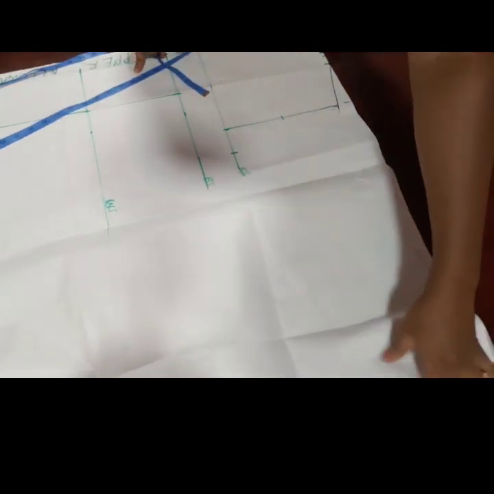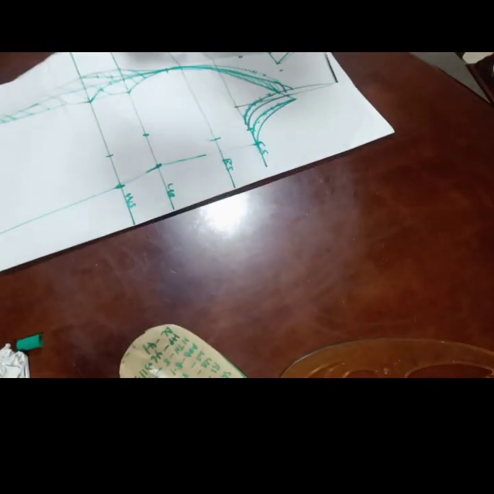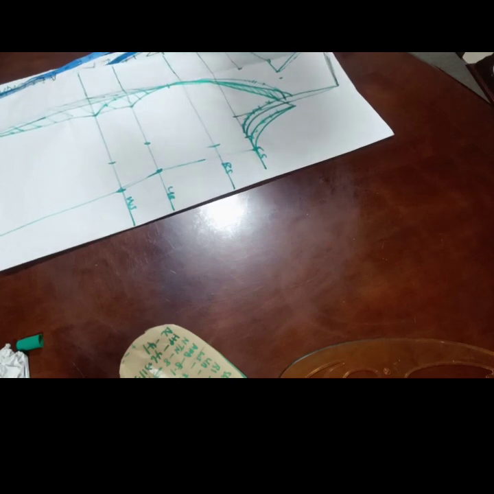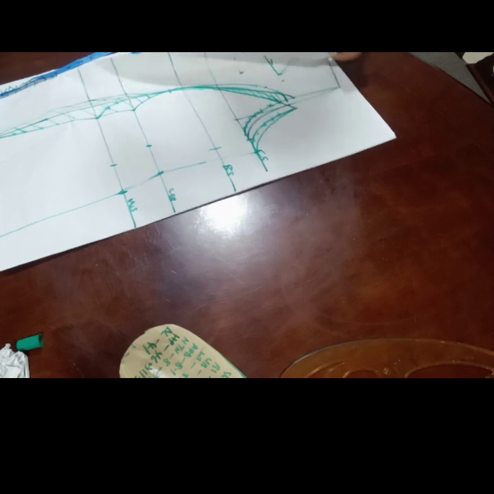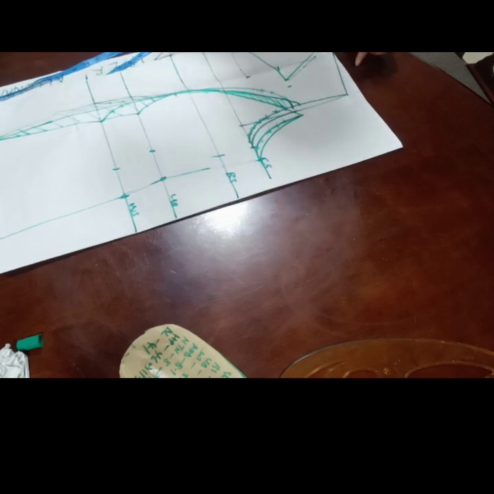So the same neckline that you use for the front, if you intend to use 3 inches here, make sure the back neckline is also 3 inches so that the shoulders can be the same. The back shoulders have to be the same.